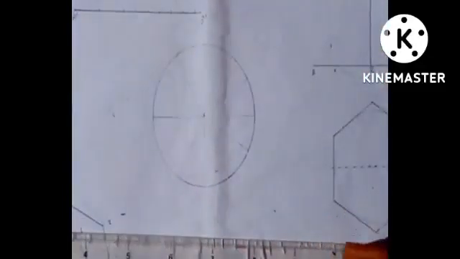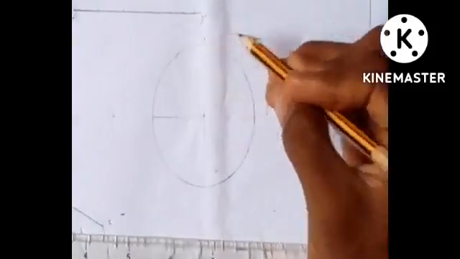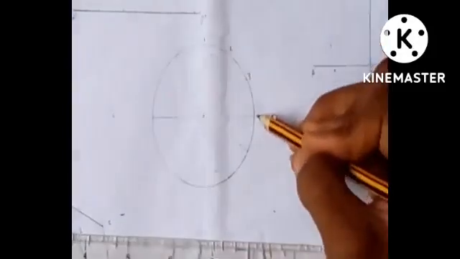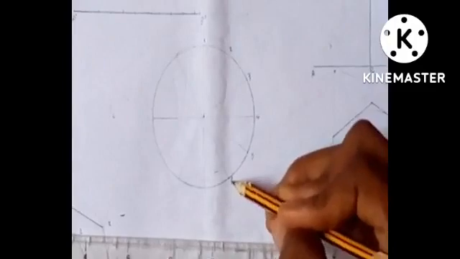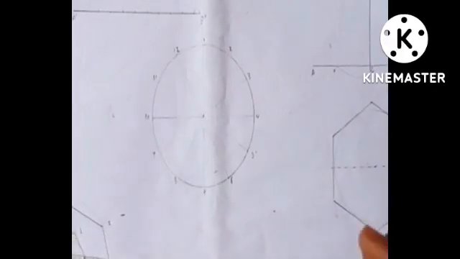Now voila, you can see we've divided the circumference of the circle into 12 equal parts, and this is a very accurate method. It's by far the most accurate. Now the next step is for us to number the equal parts. So let's number from 1 to 12. 1, 2, 3, 4, 5, 6. Now after numbering the parts, that is all to this construction. So this is the first method of dividing a circle into 12 equal parts.